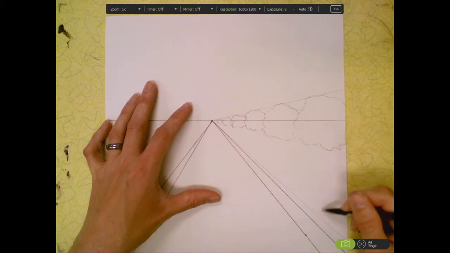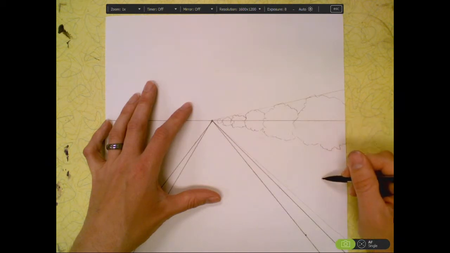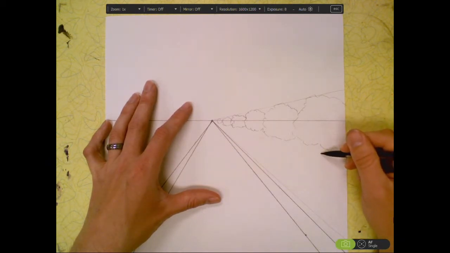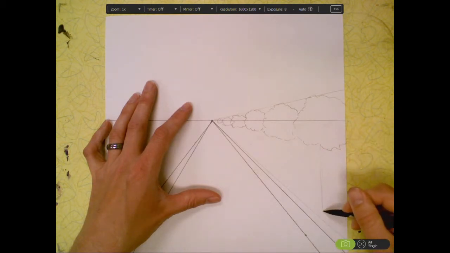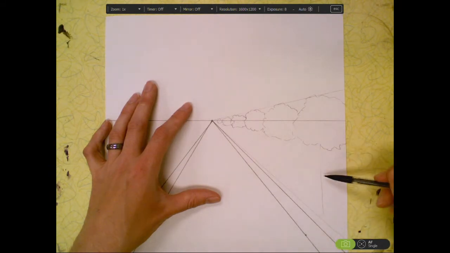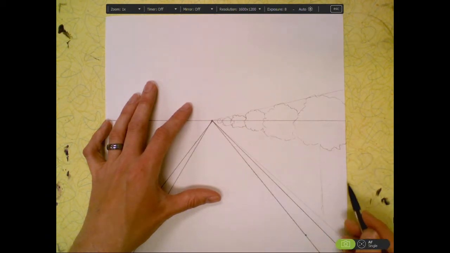Now, making the trunk, you want this to be vertical, otherwise it's going to look like your tree is leaning. Same way the buildings lean if you don't make it vertical. It doesn't have to be perfect. I'm not going to actually use my ruler, but in general you can still see that the shape that's being made here is a rectangle. Okay, so I'm always kind of comparing it to the edge of my paper.